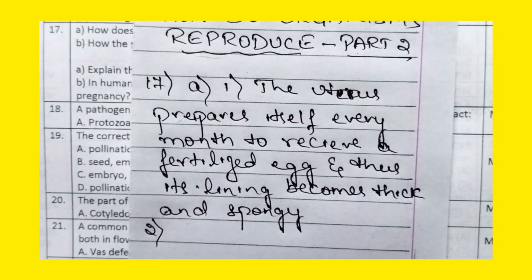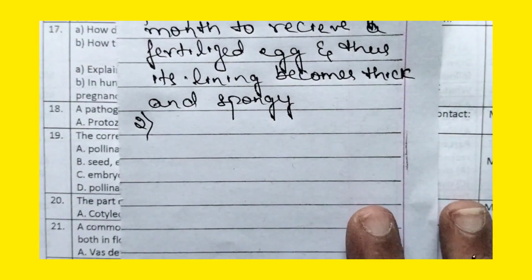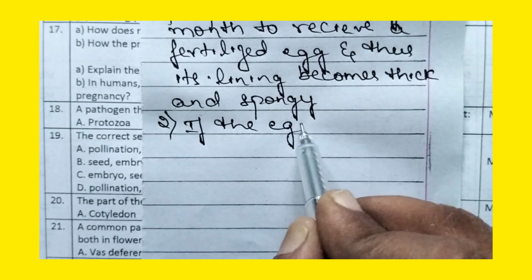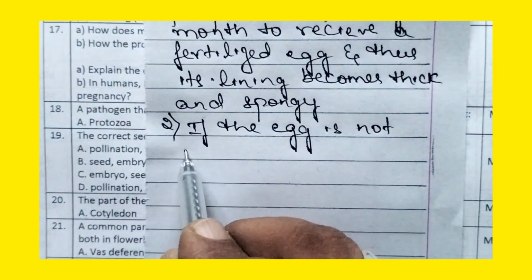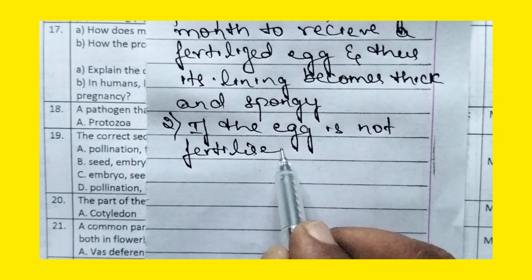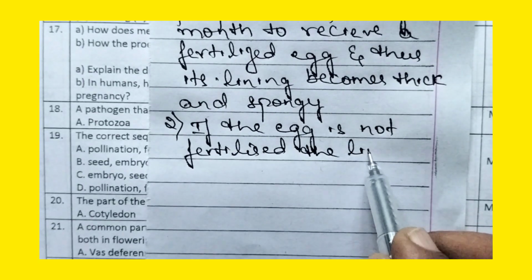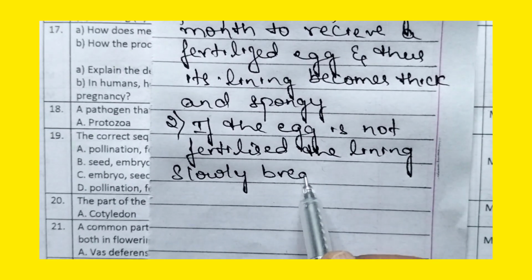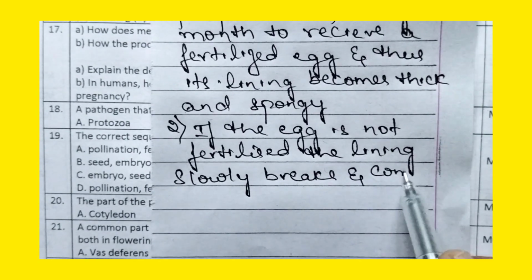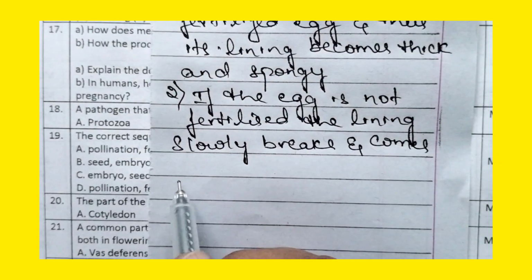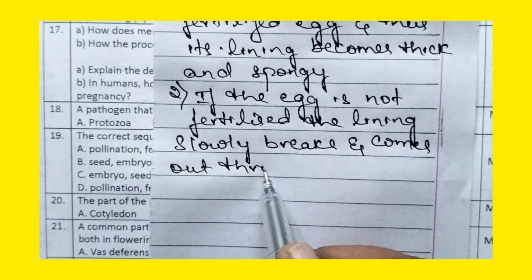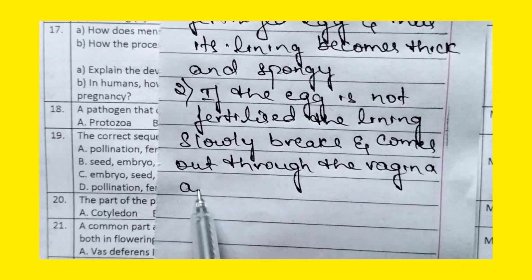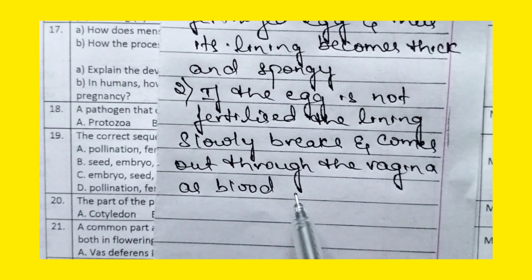Then the second point is, if the egg is not fertilized, the lining slowly breaks and comes out through the vagina as blood and mucus.